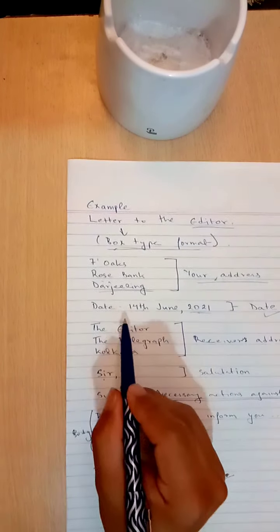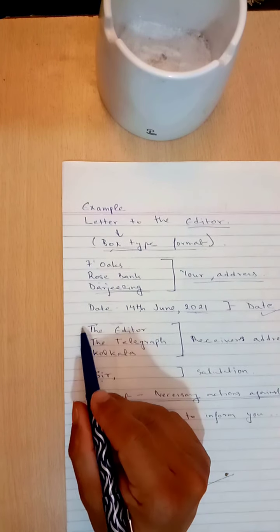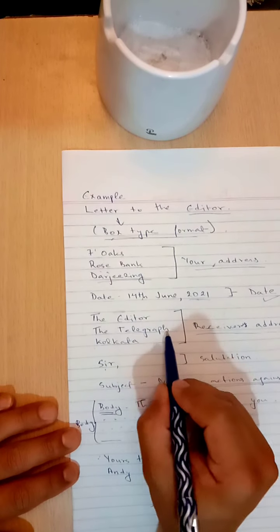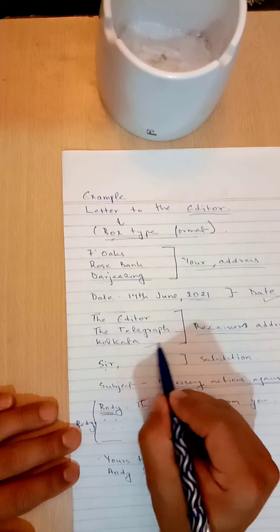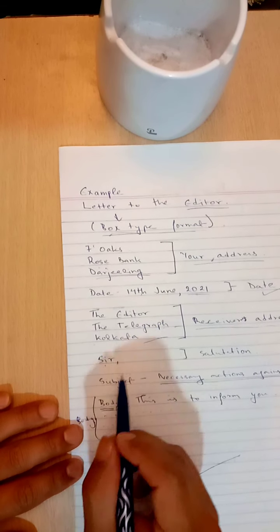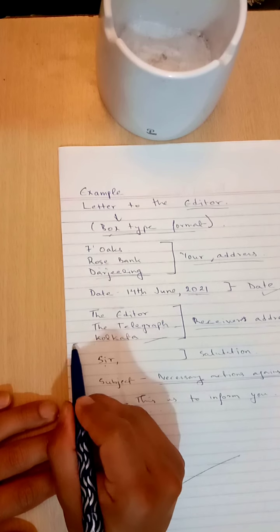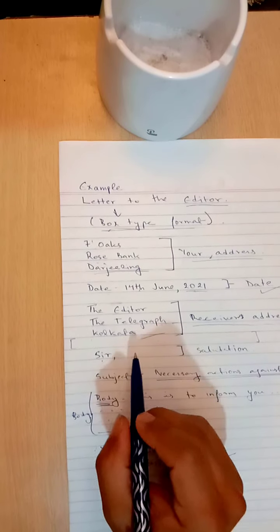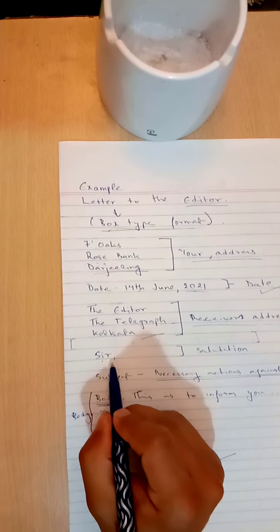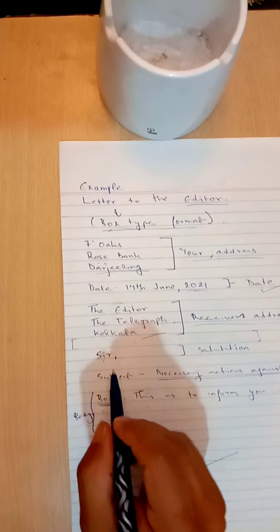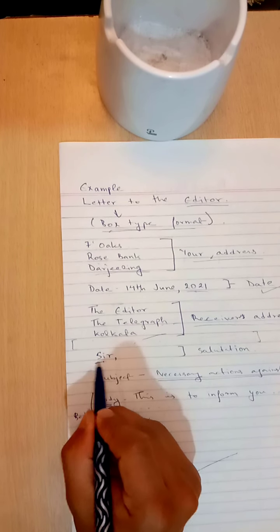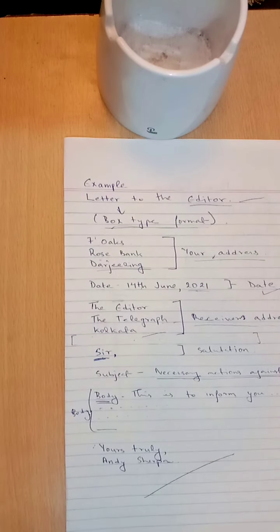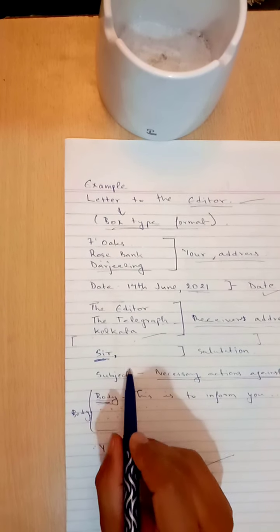And leave one line, and now you write the receiver's address. That is the Editor, the Telegraph, Kolkata. Now that becomes your receiver's address. And right after your receiver's address, leave one line again and write the salutation. Like now, in this case, I'm writing a letter to the editor, so I'll just write sir. And don't forget to put a comma after sir. Okay. Now again, leave one line and write the subject.